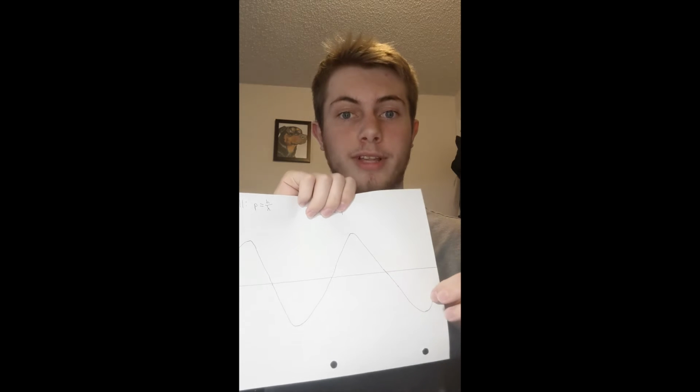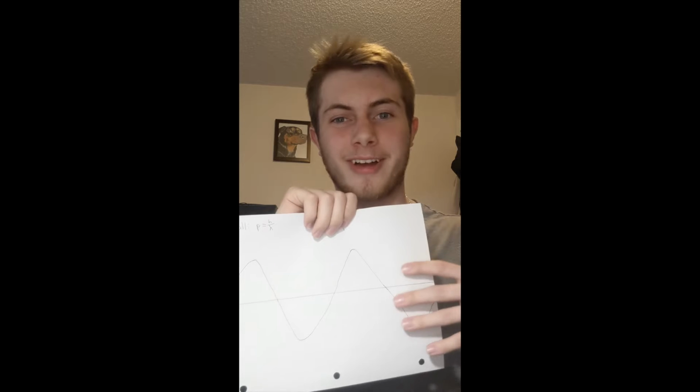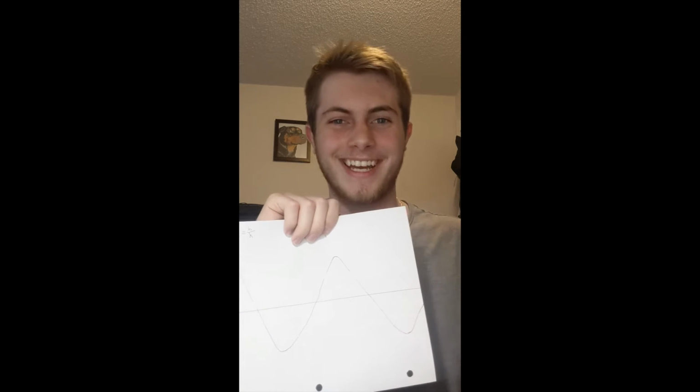However, when we're talking about the position of this wavelength in general, it's infinitely long. Sure, it's just on the paper here, but if I had infinitely many papers, it would be on all of the papers. And so that is why we cannot know the position as well as the momentum of particles, because they work the same way as these wave functions here.